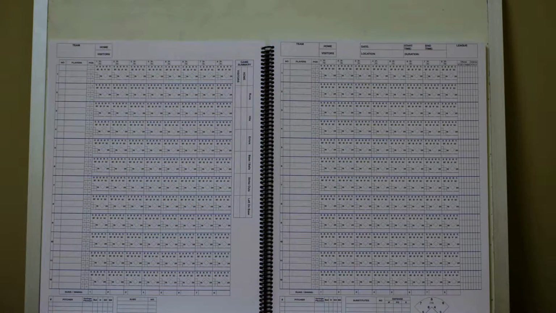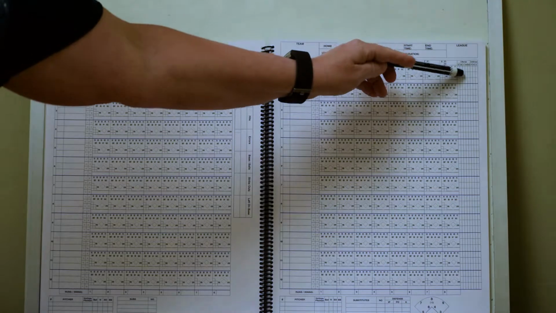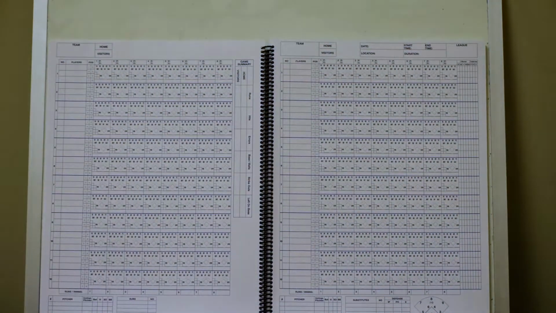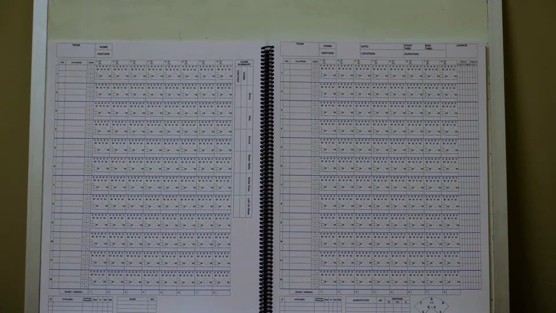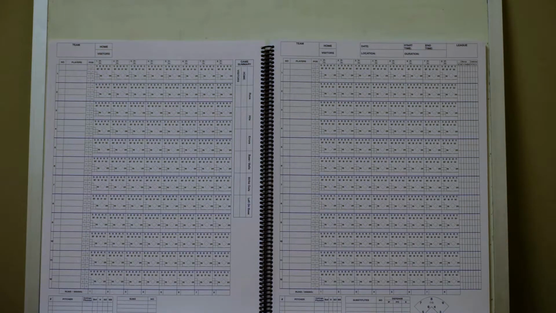When you're keeping score, you keep it for both teams. I would recommend that you always use this side for your team because it has a summary section where you can summarize what that player did throughout the whole game. And then use this side for the team you're playing against.